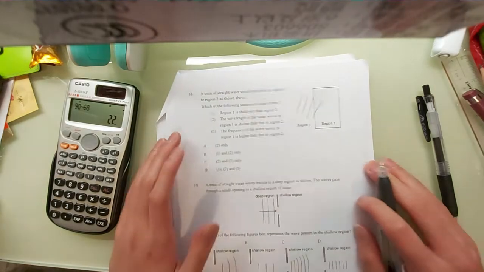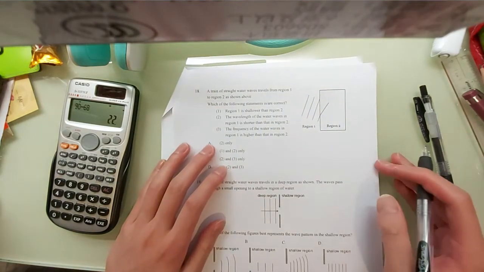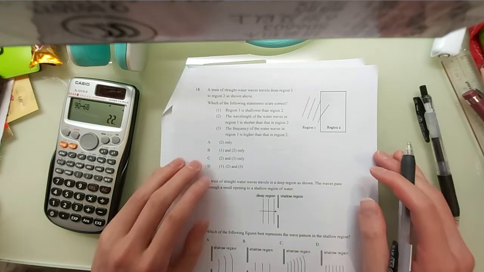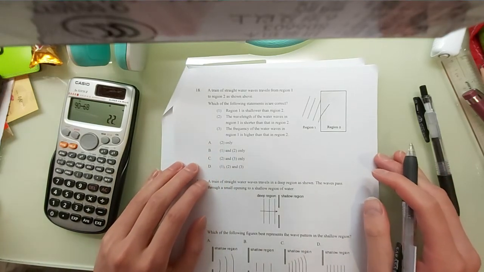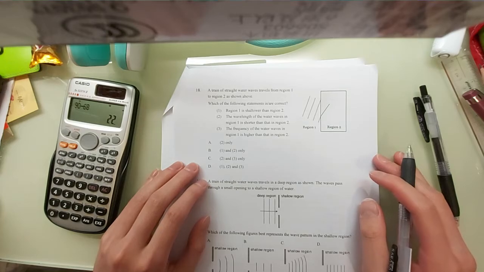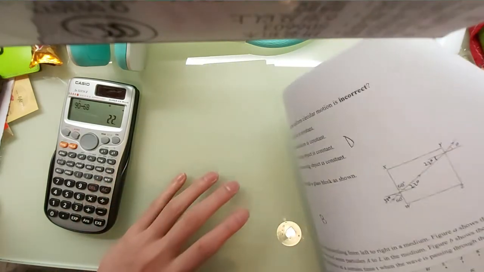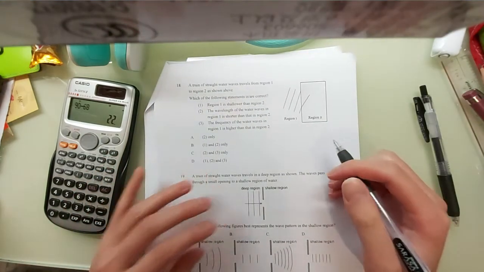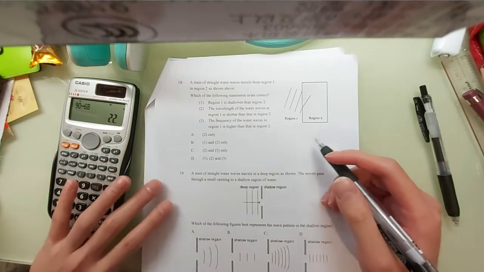A straight water wave travels from region 1 to region 2 as shown above. Oh hey, we are finally halfway. We are already halfway. Alright, which of the following statements are correct?